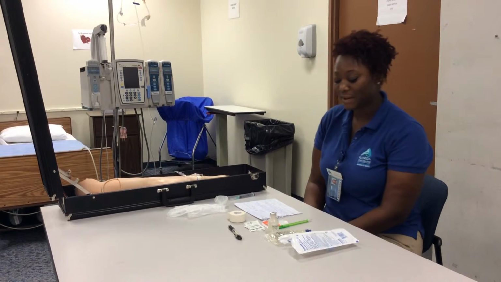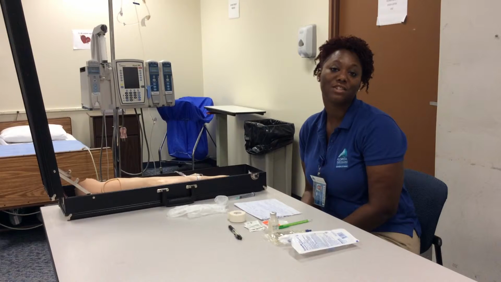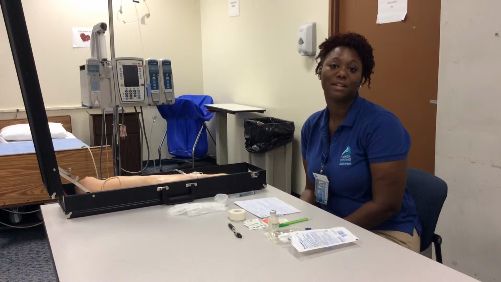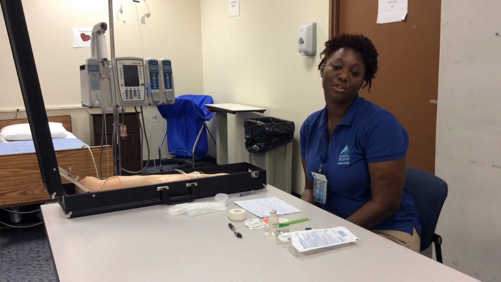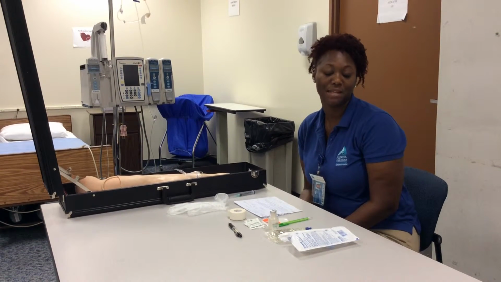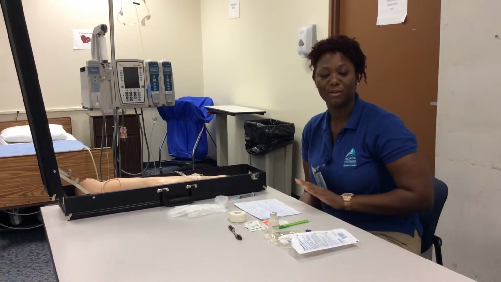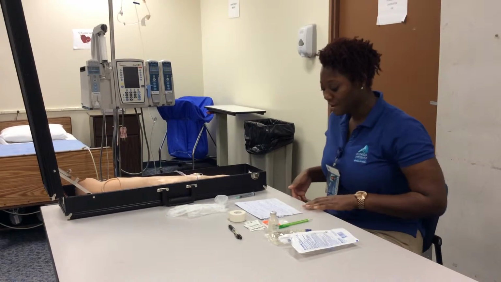So first, what I need to do is verify doctor's orders. I'm going to make sure I have the correct medication, the dose, the route, and the frequency, and then I'm also going to check the patient's lab results and check for any history of allergies. Next, I'm going to be reviewing my information on my medication.